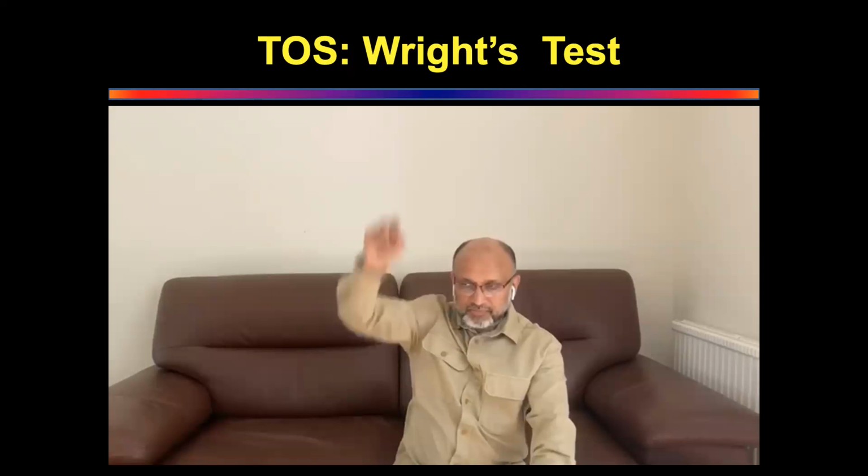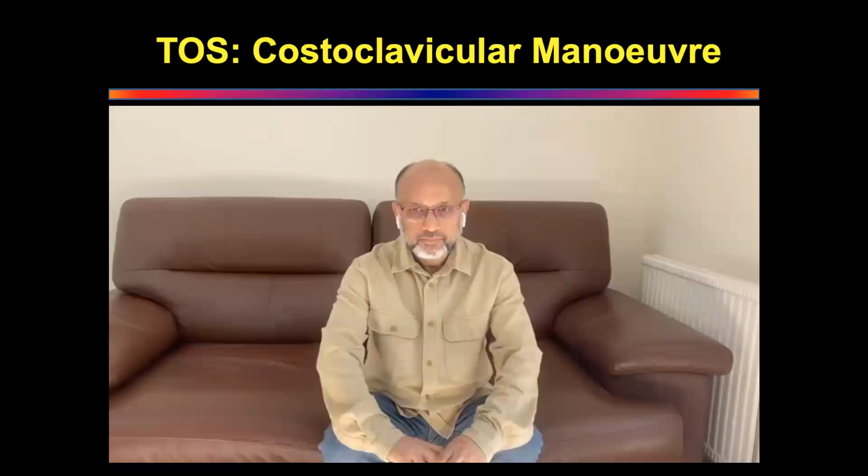Costoclavicular maneuver. In this test, the examiner goes behind the patient and asks the patient to sit comfortably and do a scapular retraction and scapular depression. Then scapular elevation and scapular protraction. Well done.